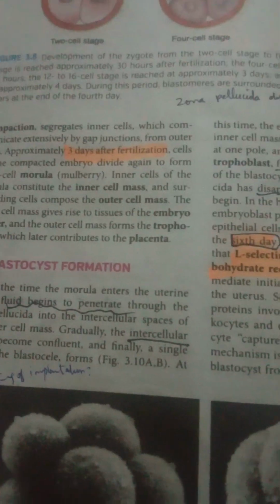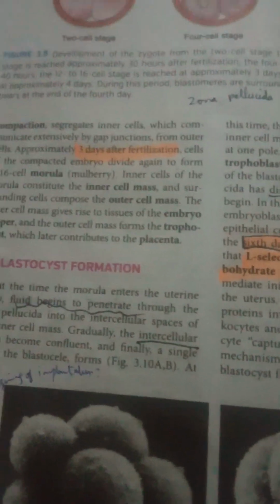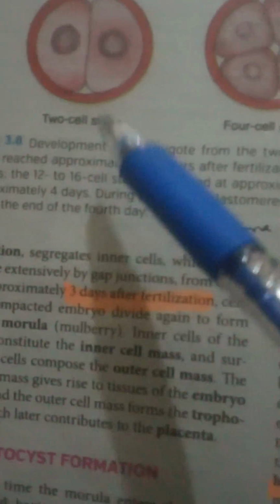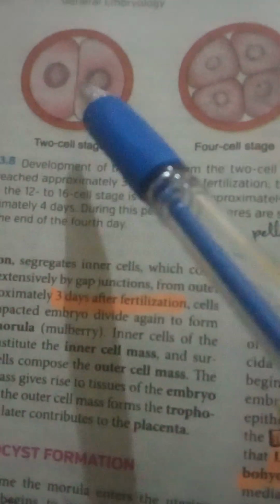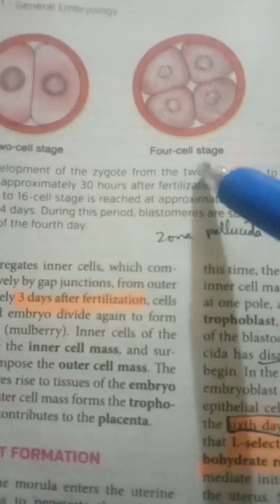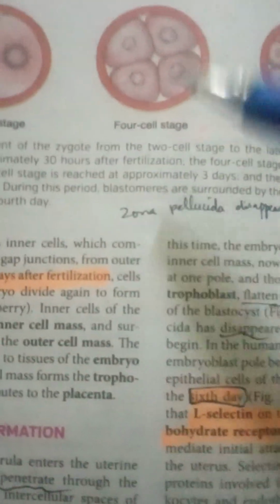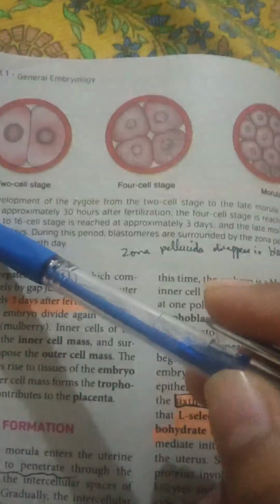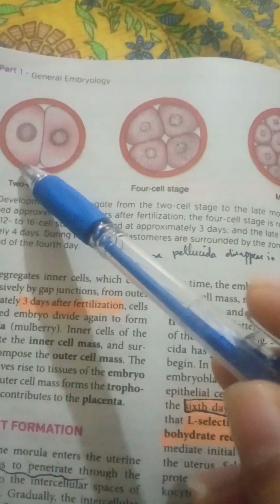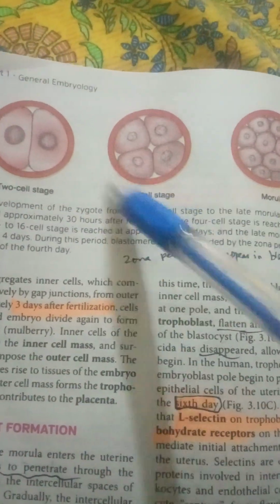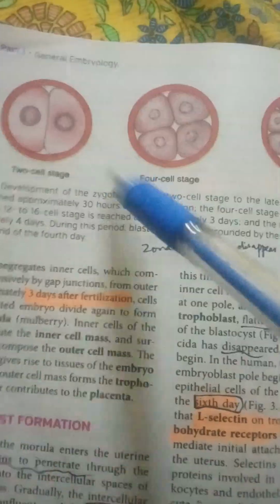Okay, so after a zygote is formed, it performs mitosis and first reaches this two cell stage. These two cells then further divide to form four cells. Notice that these cells are smaller in size as compared to these two cells, but they are more in numbers. So this kind of division is called cleavage division.